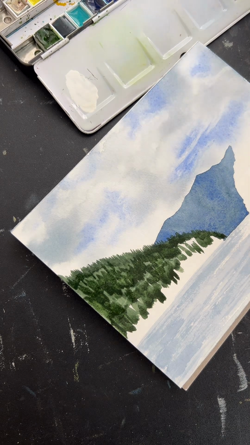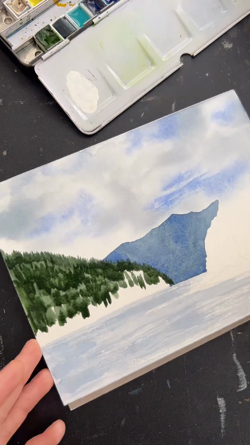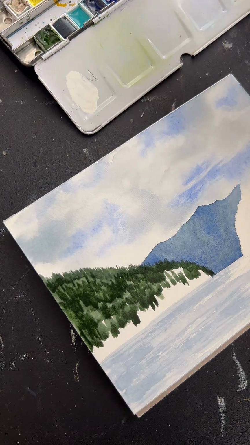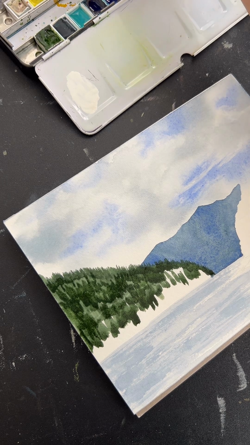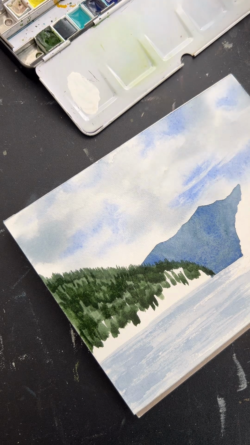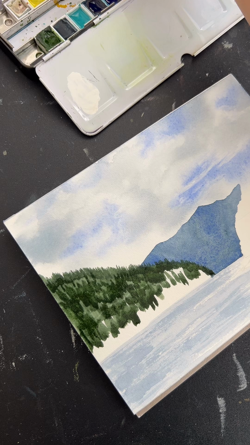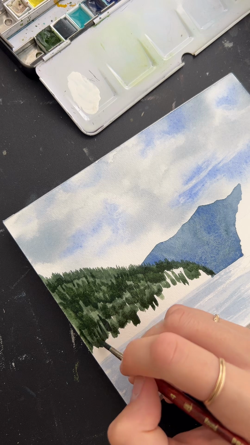Okay, as we get down to the bottom, I need to mix a little bit more of this color here. I will just let you look at that while it's in the ugly stage. Okay, so I'm just going to keep going.